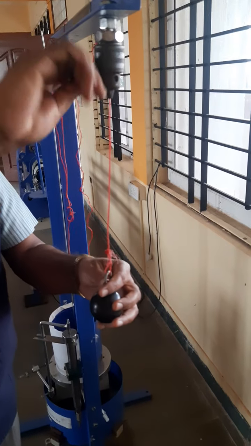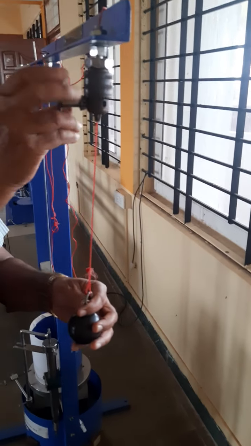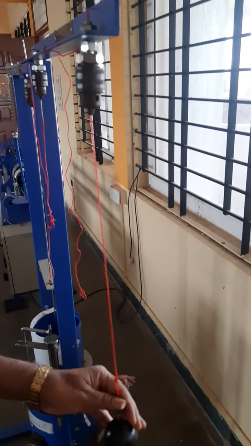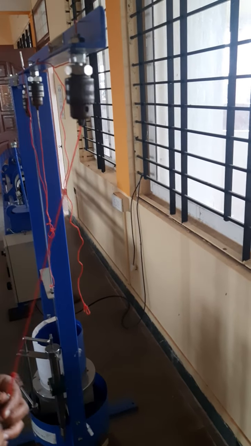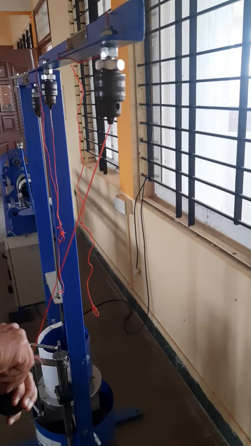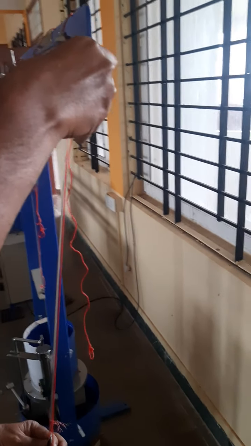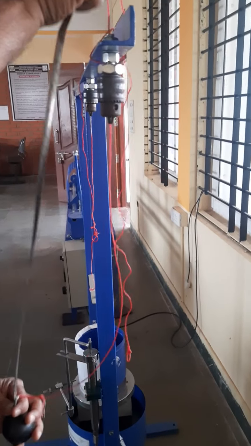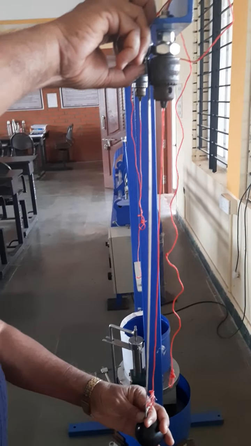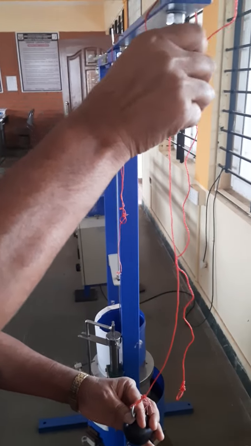Again you can change the length. This time I will change this one to 52 centimeter. And remember, it is not mandatory that you always have to take 37, 28 or 52. You can take any random length. Based on that length, your time for the n number of oscillations will change, and based on that, the frequency values are going to change. So this time I am taking 52 centimeter as the length.